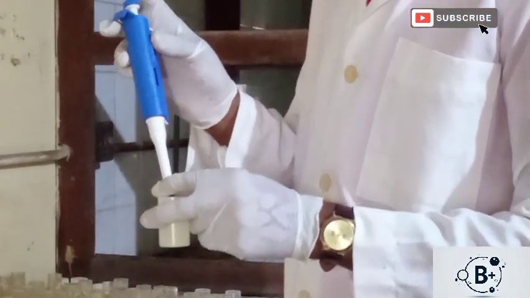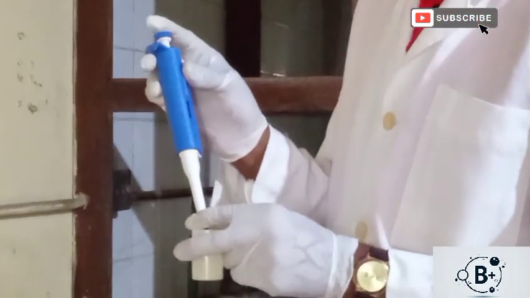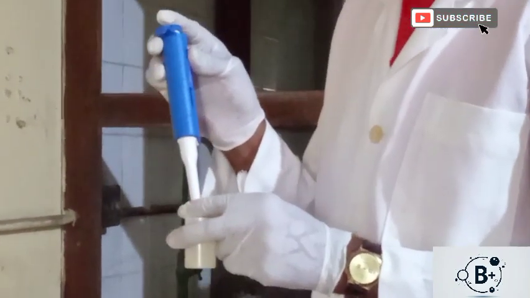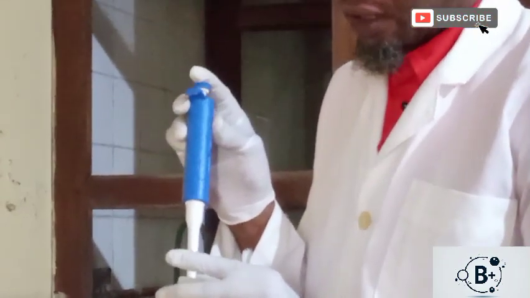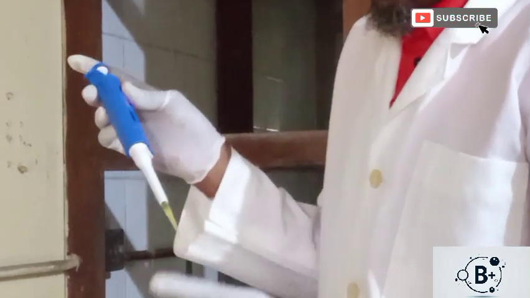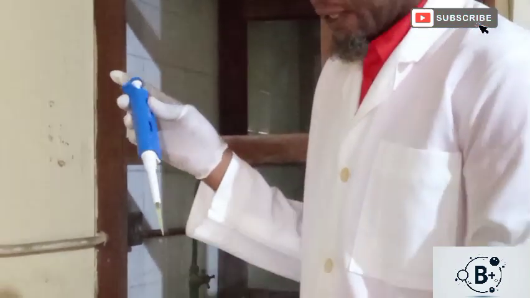Then we plunge the plunger. This is the plunger. So we press to the first stop. There are two stops. So we press to the first stop. Then we release it gently. So when we release gently, we take the liquid.